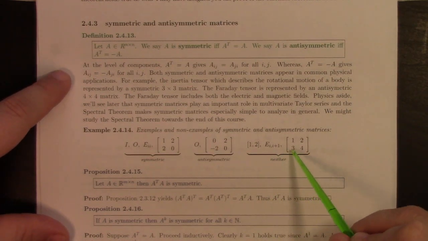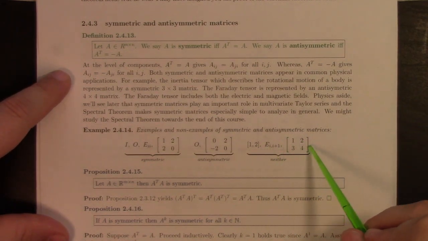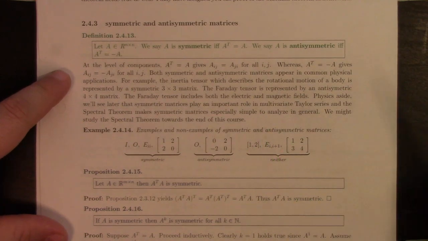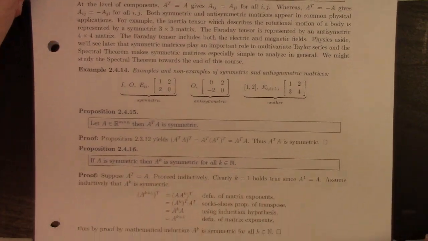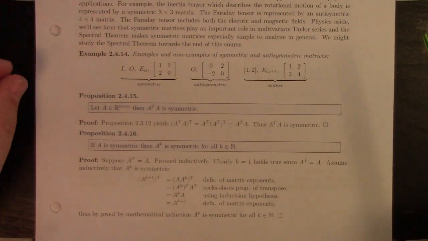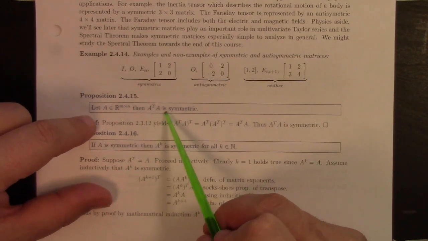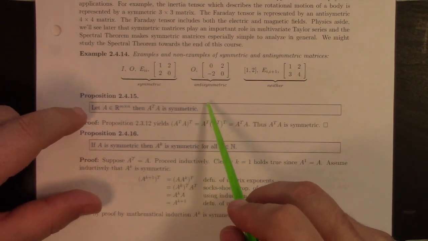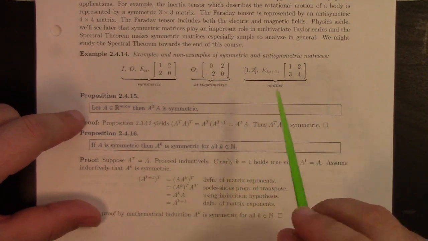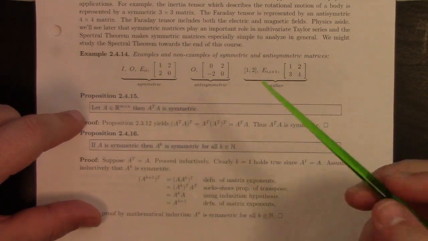Then these are neither symmetric nor antisymmetric. I mean, that's not even square, so you can't hope that it's symmetric or antisymmetric. But you can take any matrix, no matter square or not, any m by n matrix, and multiply it by its transpose, like so, A transpose A, and that is itself a symmetric matrix. So it's always easy to take a matrix and create a corresponding symmetric matrix by this.